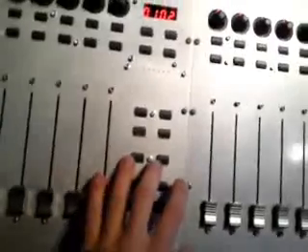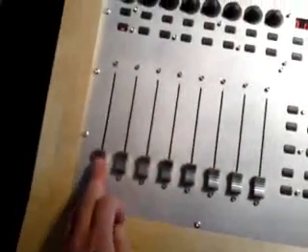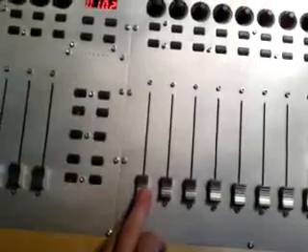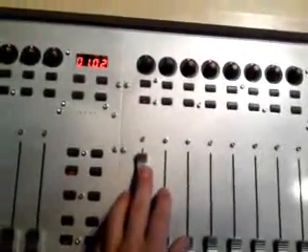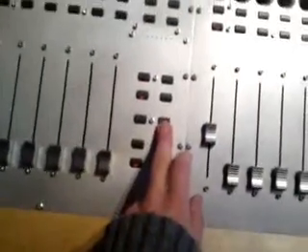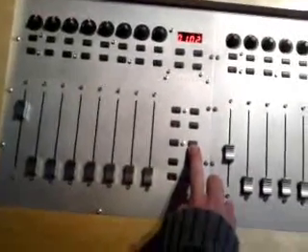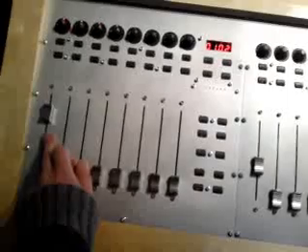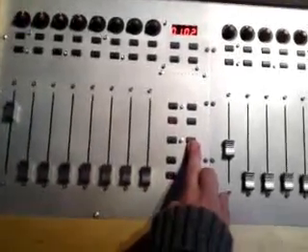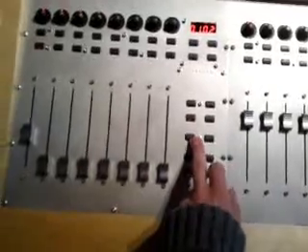These two buttons is for bank switching, and now this is channel number 1. I rise at 1. This channel is channel number 9. If I press this button, you can see that channel number 1 changes to some channel number 9, like that.